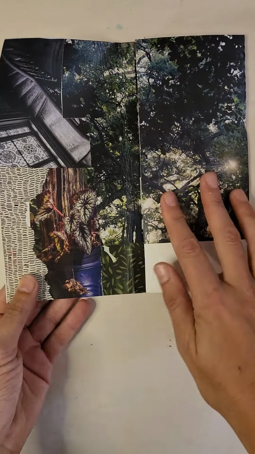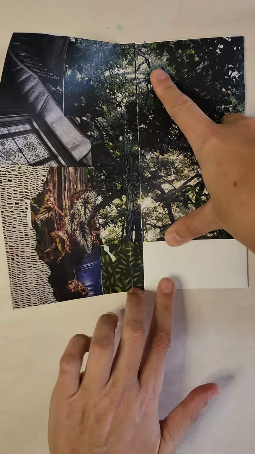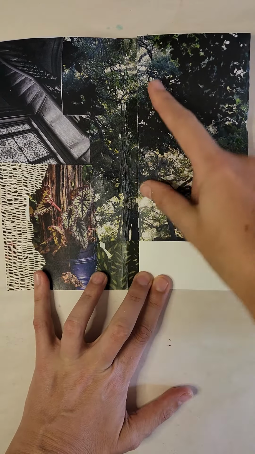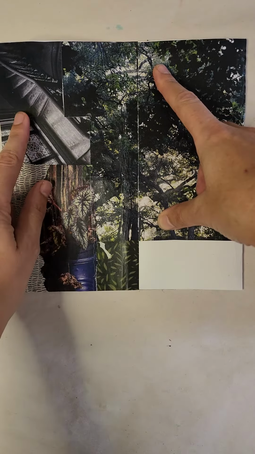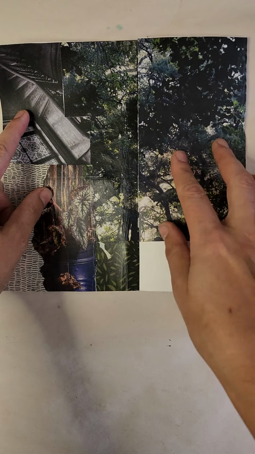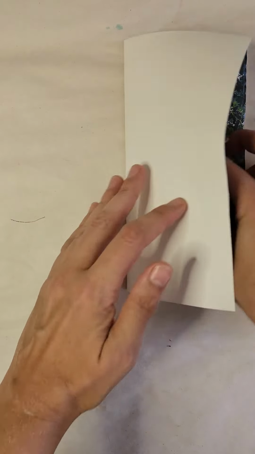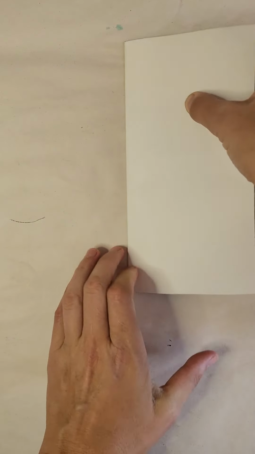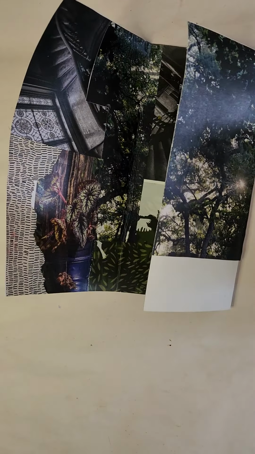Okay, so here you can see my whole collaged background. There's the little overhanging piece creating that completed journal spread, and then once you flap open that little secret hideaway, it creates a whole new world. And this whole idea just had me so excited.